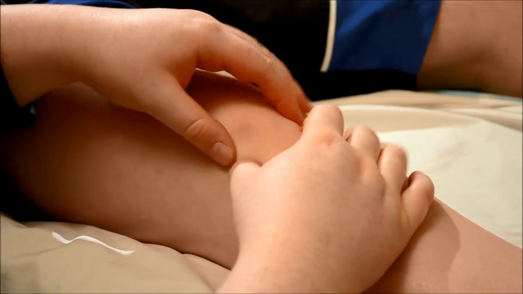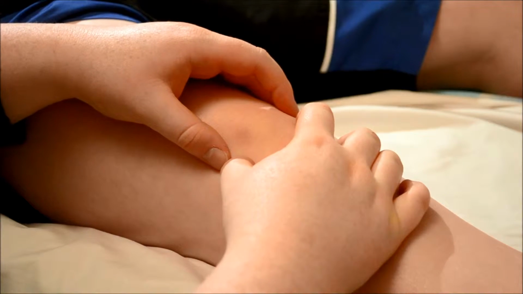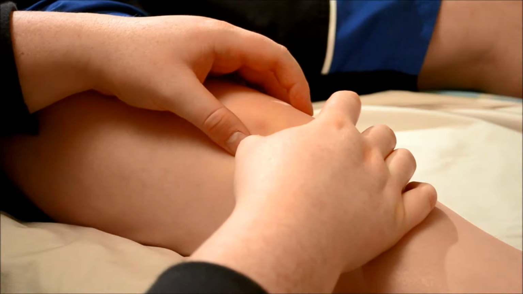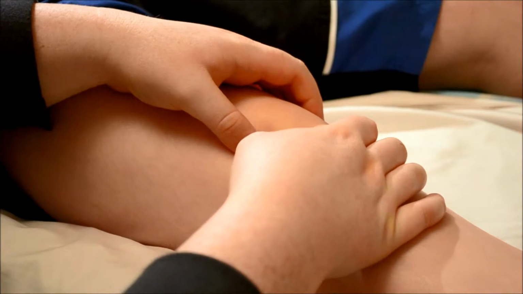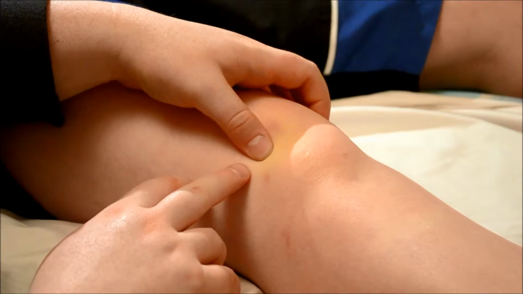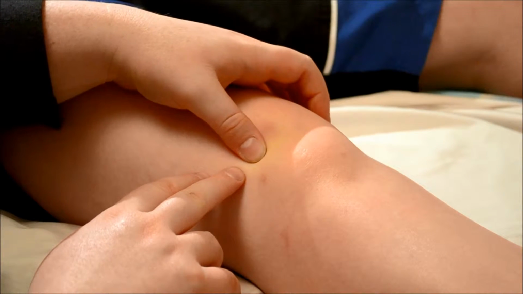The edges of the medial and lateral femoral condyles are located by placing the knee into full extension and sliding off the patella medially or laterally. Just below the patella, you can then find the edges of the condyles.